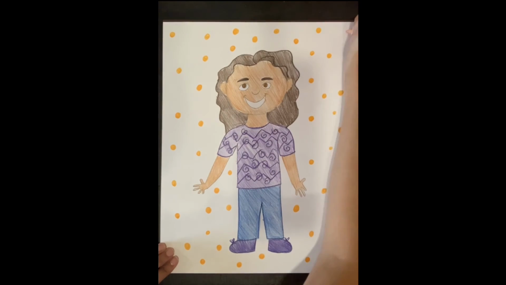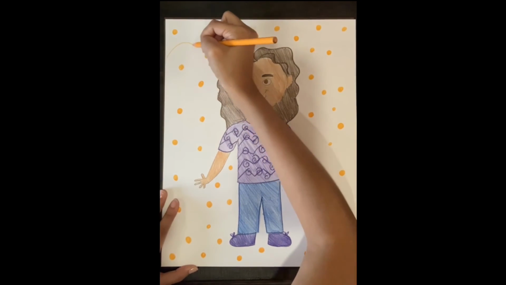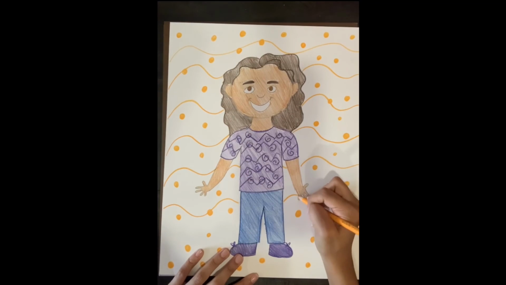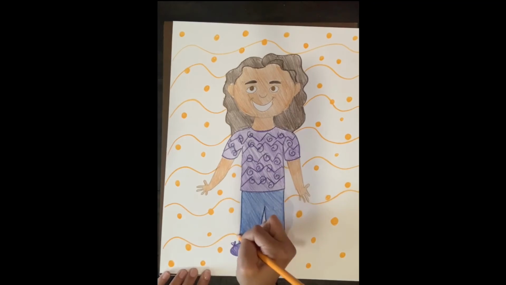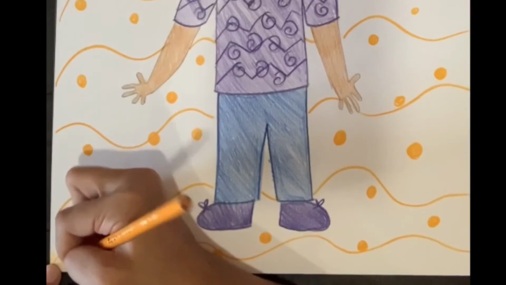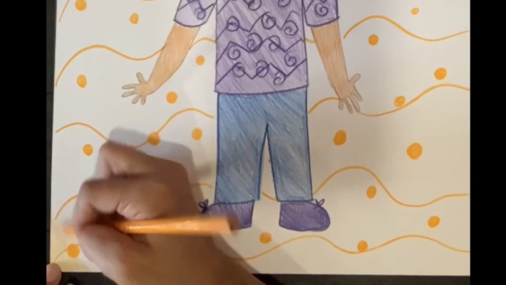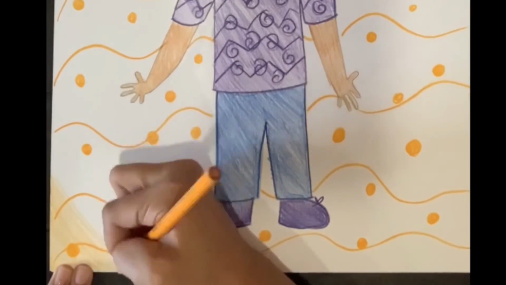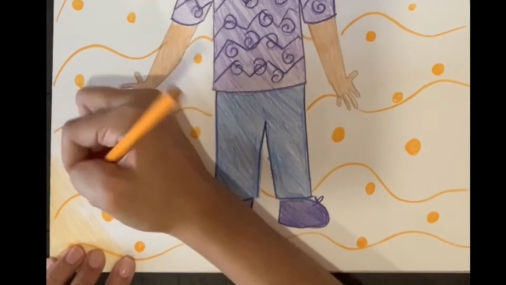I chose polka dots laying down the first pattern, and next I'm doing squiggly lines to make it a wavy pattern. So here I am continuing to fill in the pattern all the way throughout the page. Remember, we don't want any negative space or any white space on our paper, so make sure you color it in as much as possible.